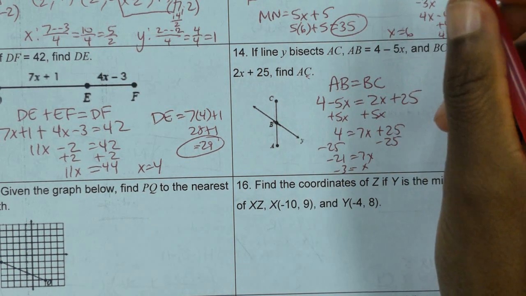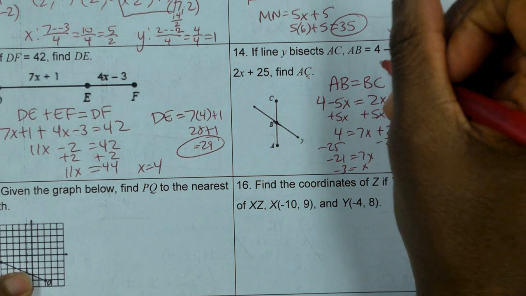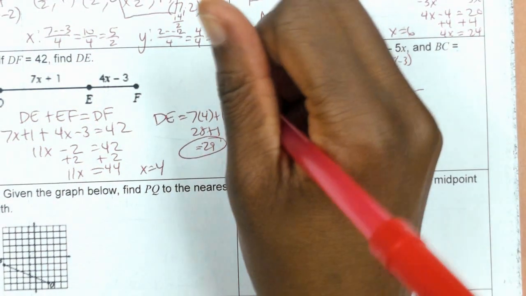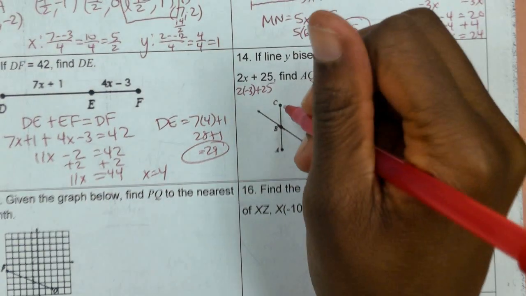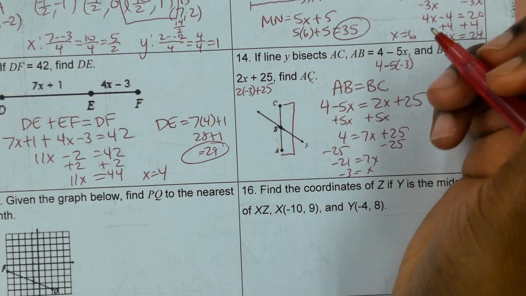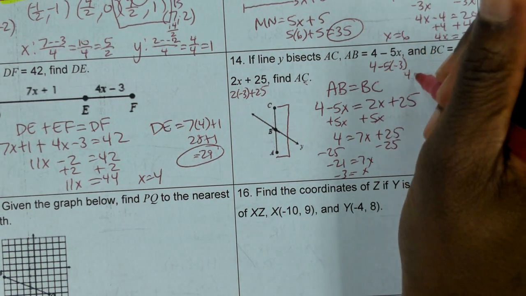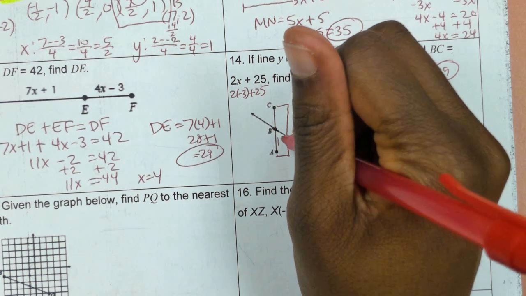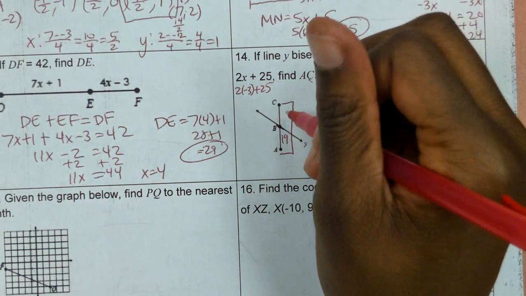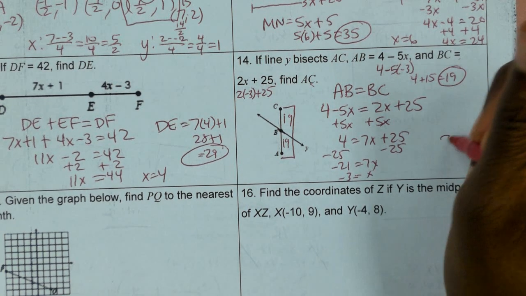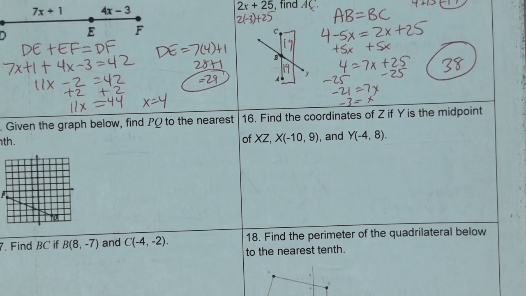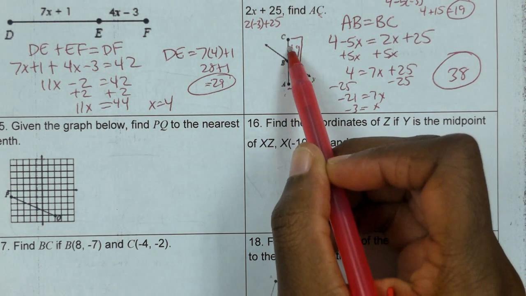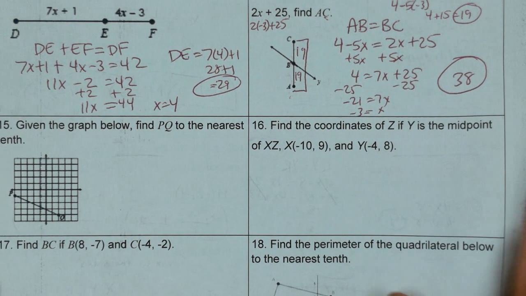Okay, then we want to find AC, so we don't have an expression for AC. We can plug x into AB and into BC and add them together, because AC is the total of AB plus BC. So 4 plus 15 is 19, and negative 6 plus 29 is also 19. So 38 would be AC, because it's the combination of these. You add them together because A to B plus B to C equals A to C. So 19 plus 19 is going to give us 38.